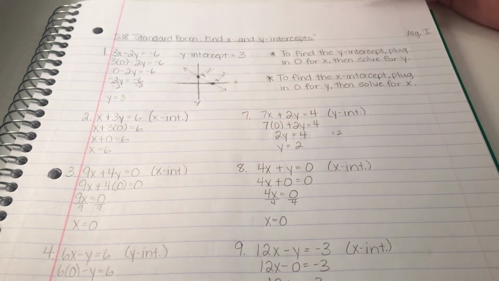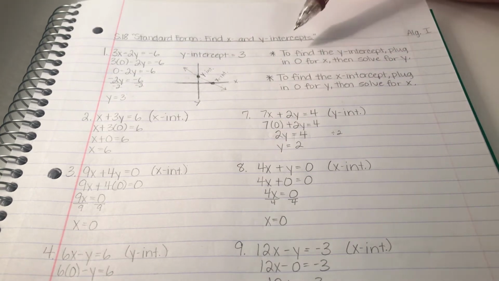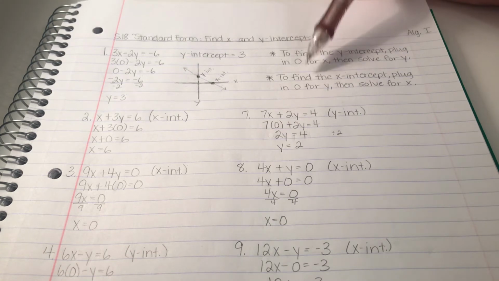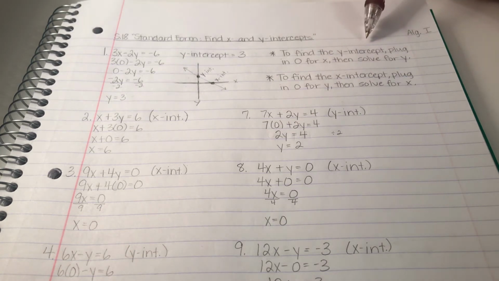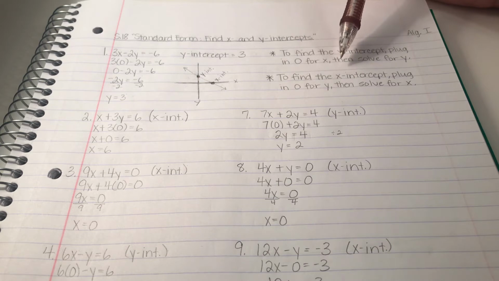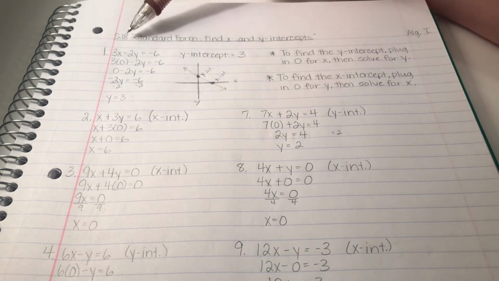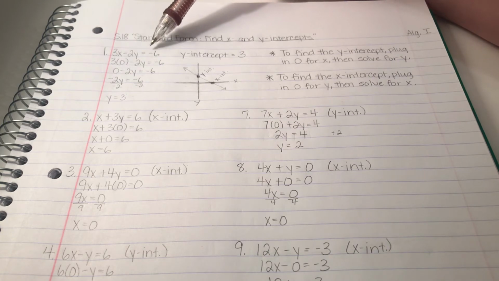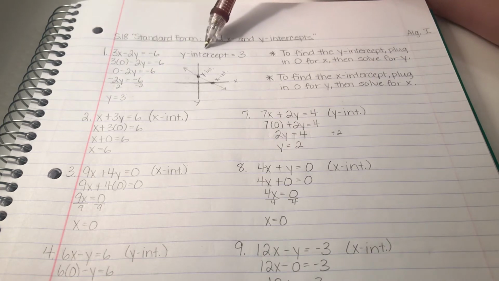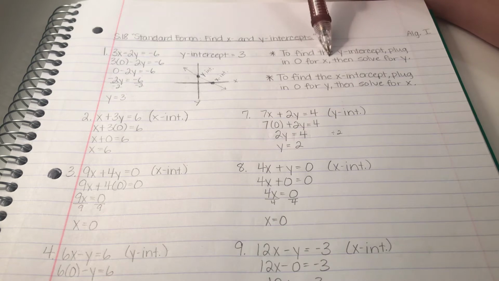So either one, they can ask you to find the y-intercept or the x-intercept, and so you have a rule for each one. To find the y-intercept, plug in 0 for x, then solve for y. Then to find the x-intercept, plug in 0 for y, then solve for x. Number 1, 3x minus 2y equals negative 6. They're asking us here to find the y-intercept.